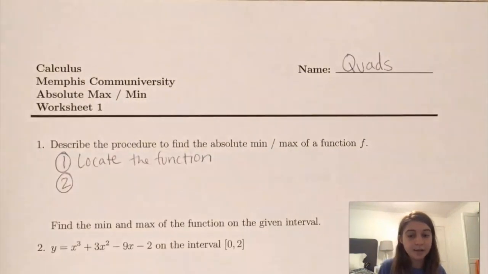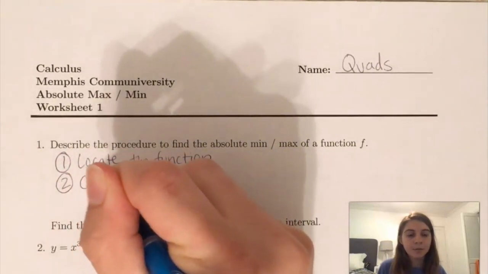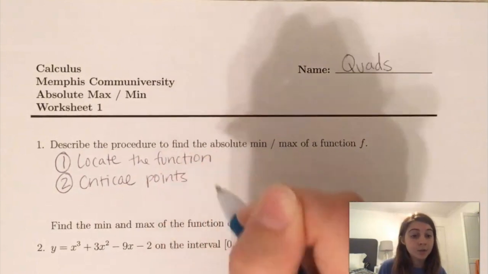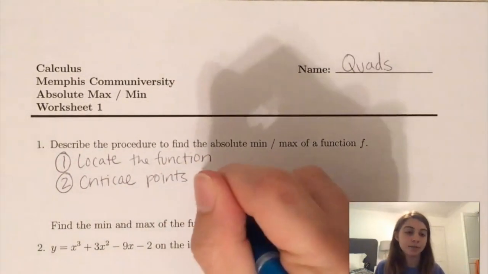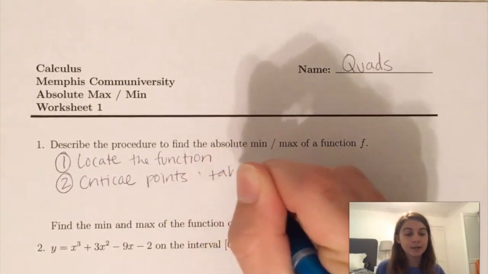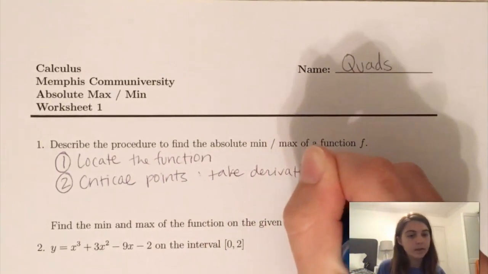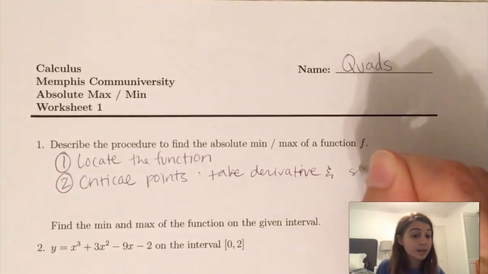And next you're going to find the critical points. So if you don't remember, a critical point is when you take a derivative of the function and then you set the derivative equal to 0. So you're going to find the x values where the derivative equals 0 or where it doesn't exist.